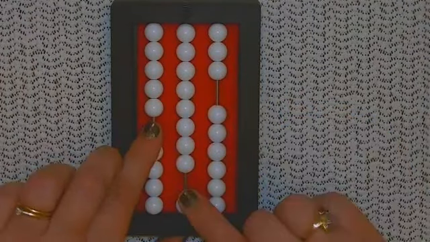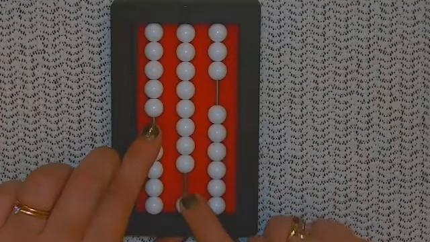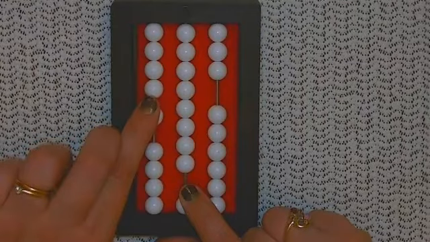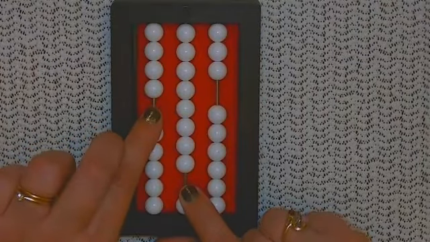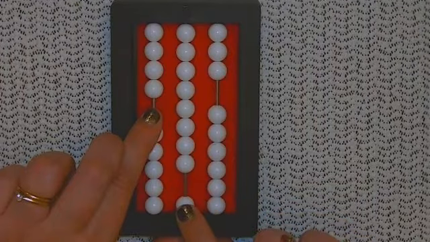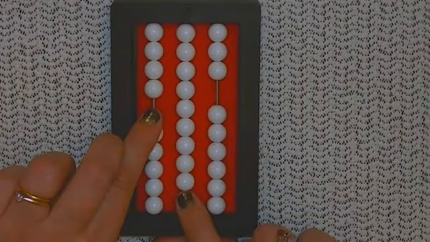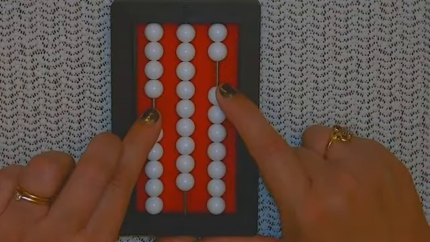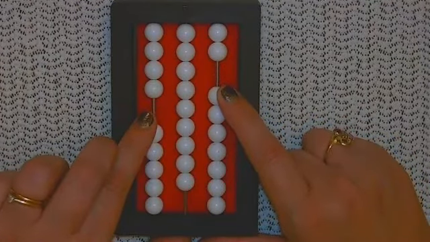Now I need to subtract 9 tens, but I only have 1 ten there. So instead I'm going to subtract 10 tens or 100. Since I was only supposed to subtract 9 tens, I need to move 1 of those tens back up. Now I need to subtract 1 one. That's easy enough. Subtract 1 one for an answer of 492.